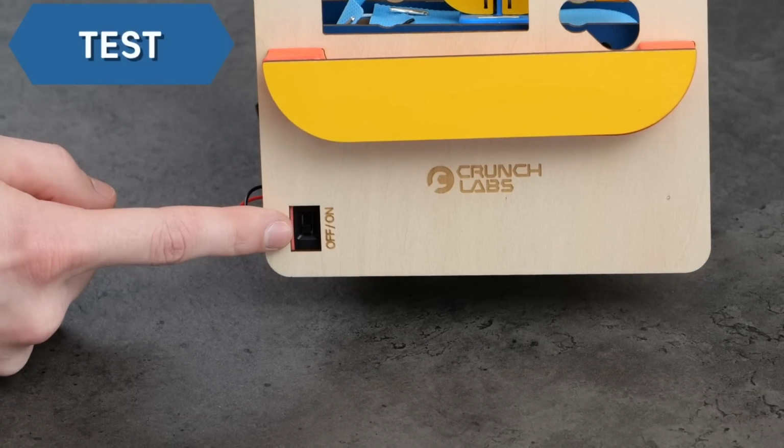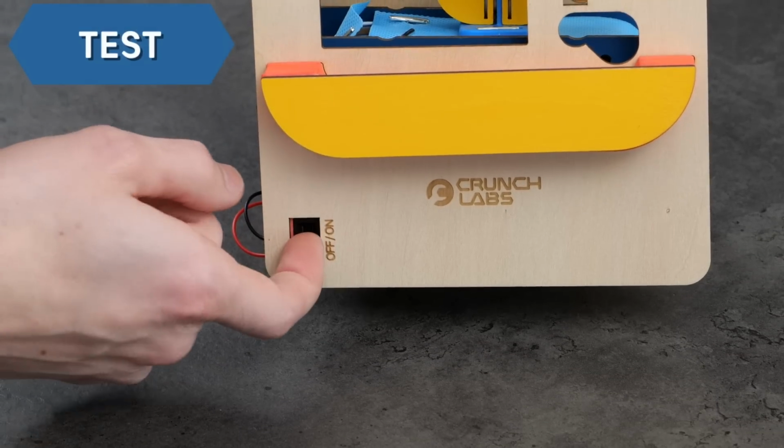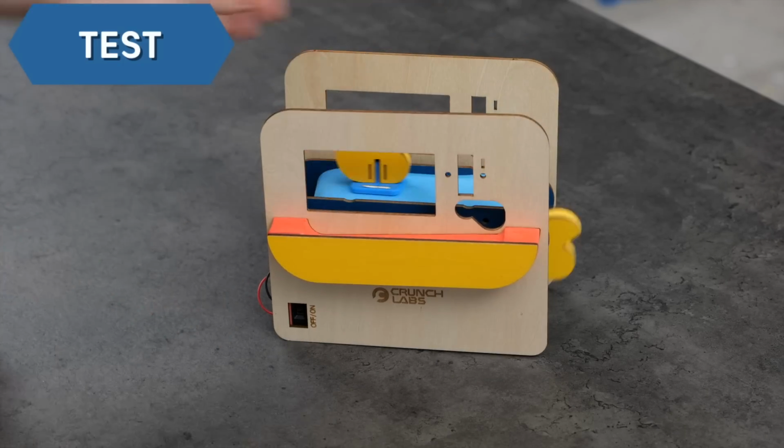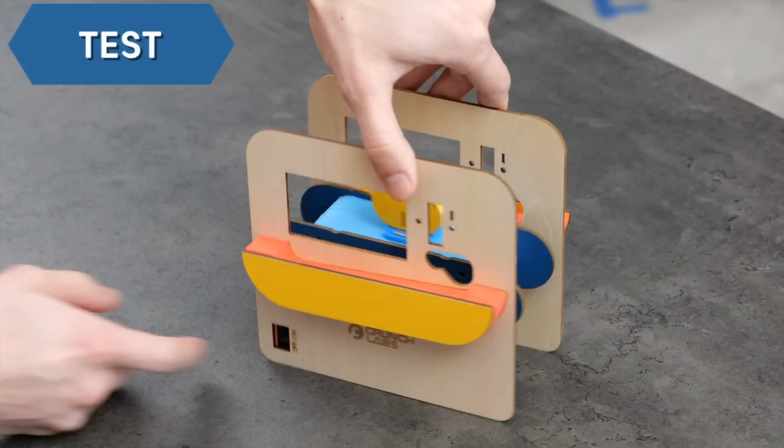Now it's time for a test. Flip your battery pack to the on position and watch what happens. You should see your belt start to rotate.